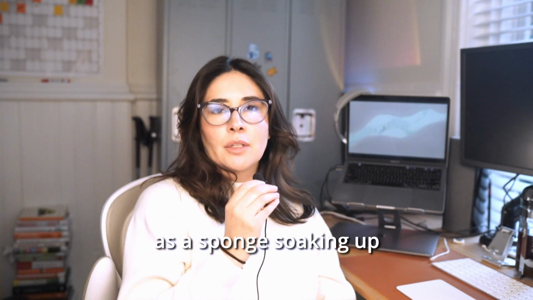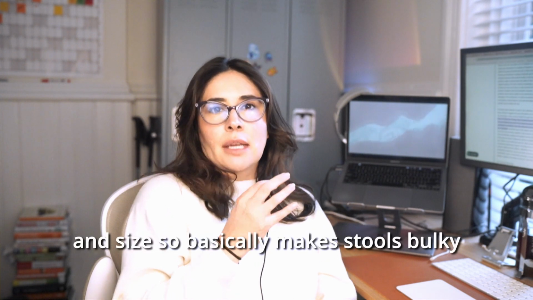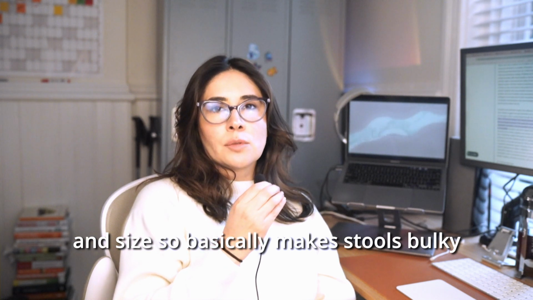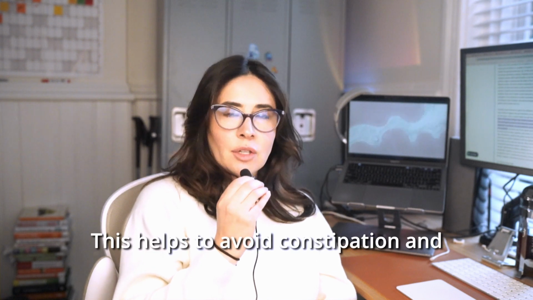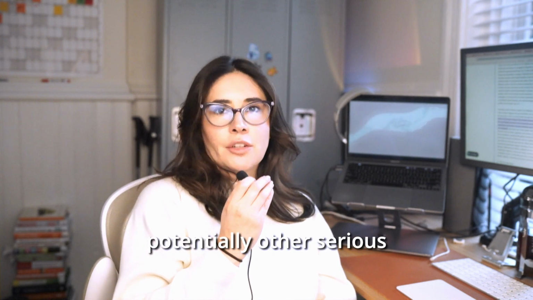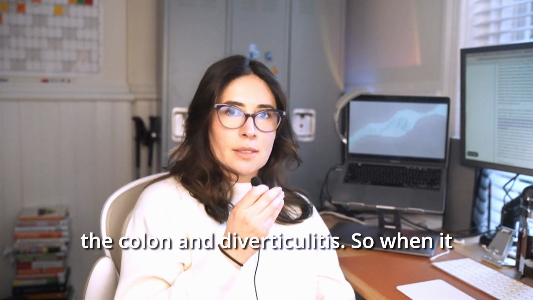Fiber acts as a sponge, soaking up water, which adds softness and size, so basically makes stools bulky and helps them pass through the intestinal tract. This helps to avoid constipation and potentially other serious issues related to inflammation of the colon and diverticulitis.